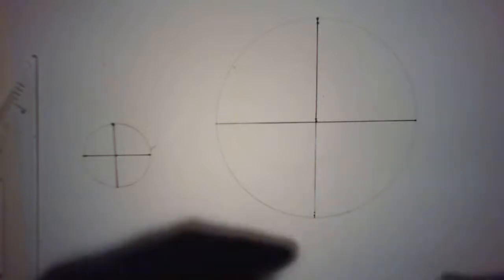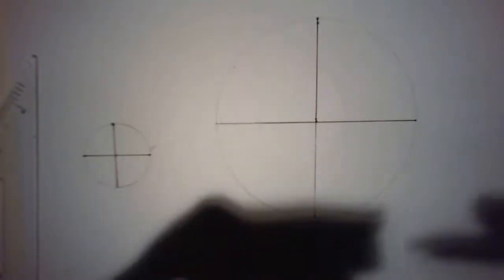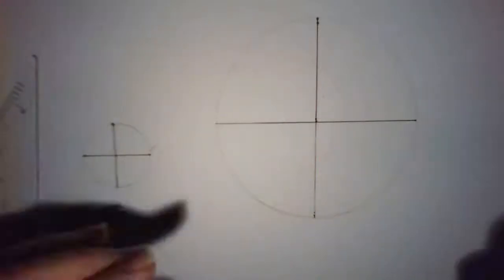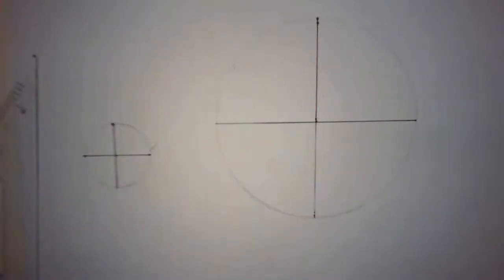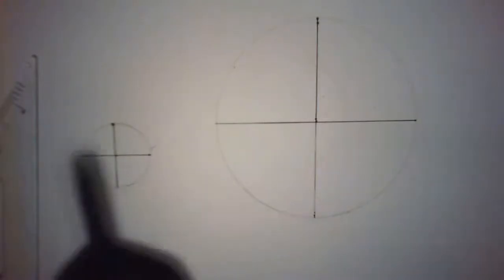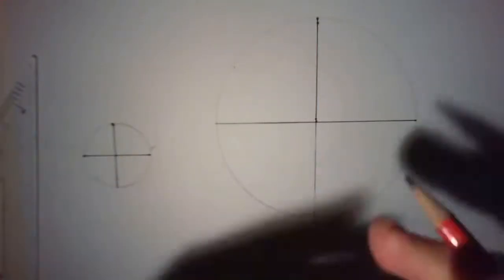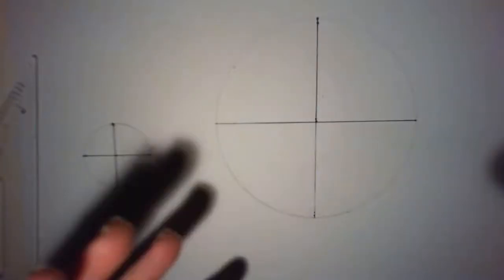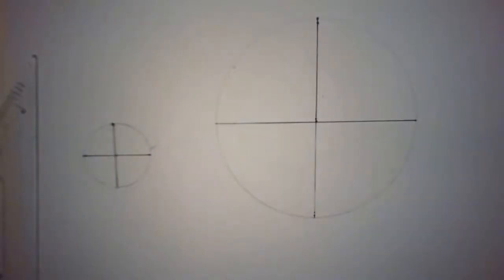We use the unit circle to find angles and to find relationships between angles. That's the most important thing we use it for, and it comes up quite a bit in different areas of trigonometry and things that use trigonometry.